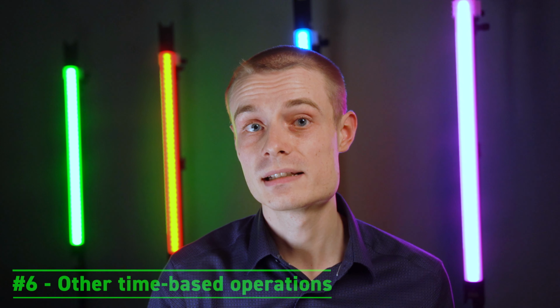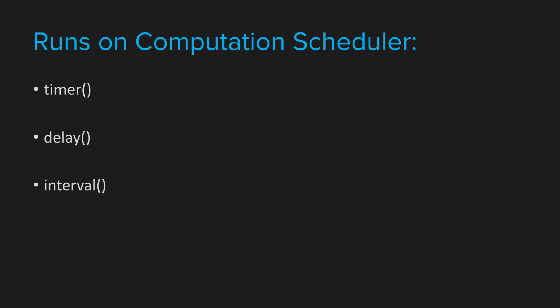RxJava has more time-based operations than just timeout. They have timers, delays, and intervals. Let's take a look at this. All of these time-based operations run on what's called the computation scheduler by default. If you want to use your own scheduler, you have to override it with your own value. That's done by providing a third parameter to each of these functions.